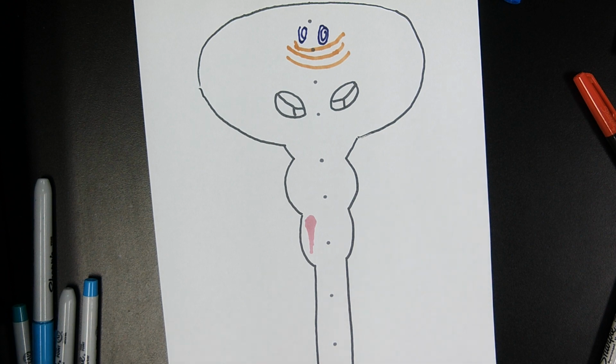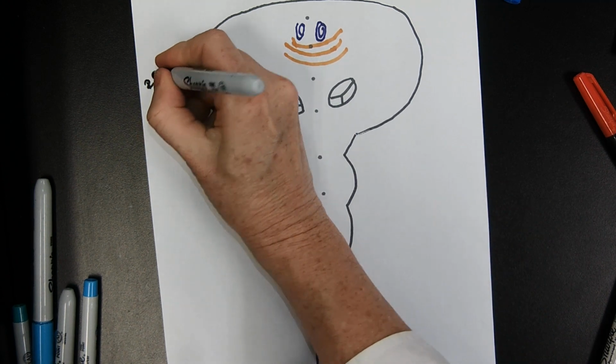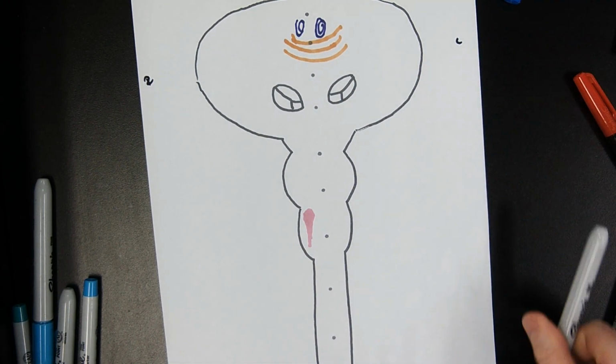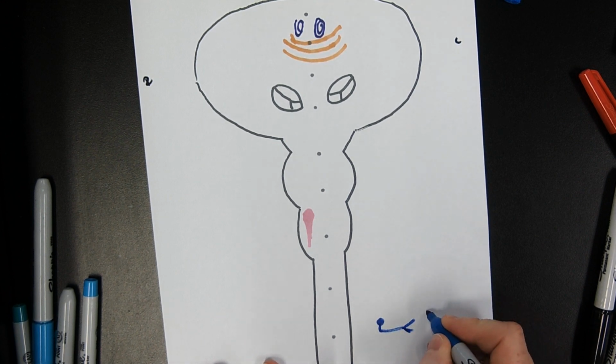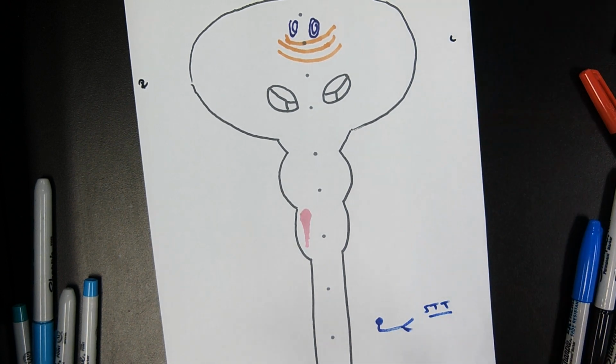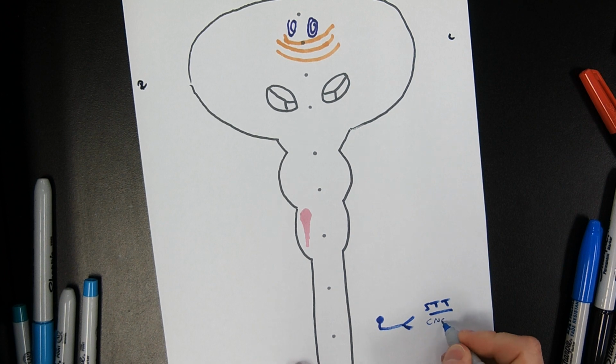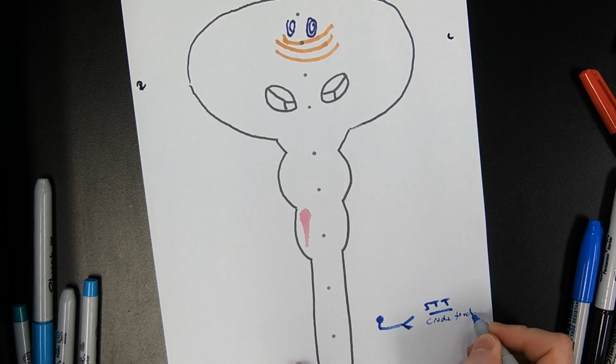Okay. So first order neuron. And this is the right side, and this is the left side. First order neuron sitting out here, a pseudounipolar neuron in the dorsal root ganglion with dendrites, picks up information for the spinothalamic tract. That is crude touch, pain, and temperature.